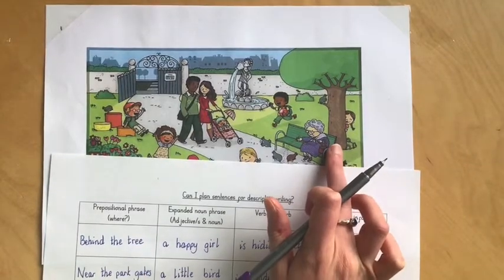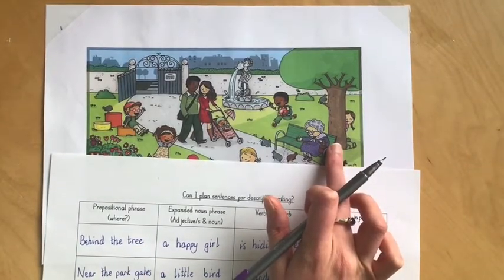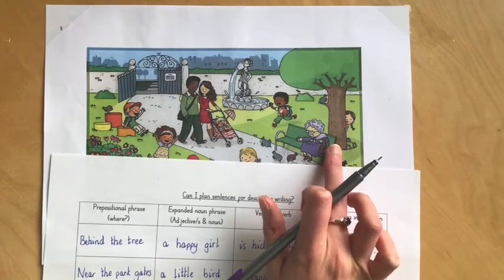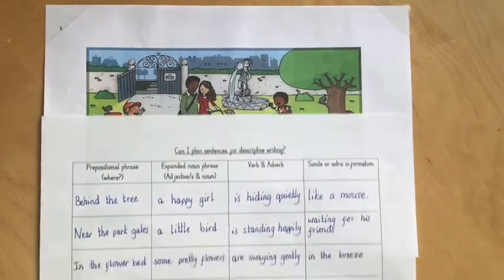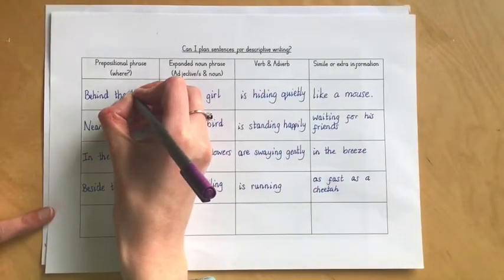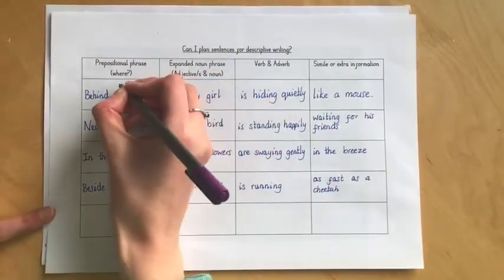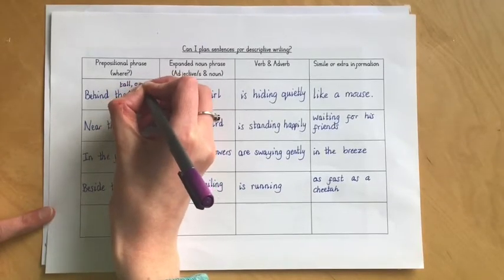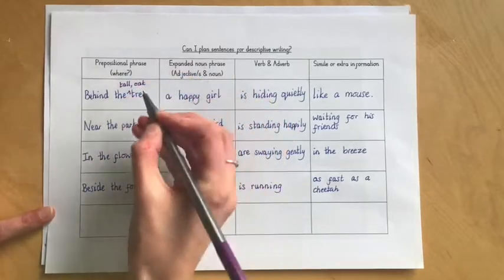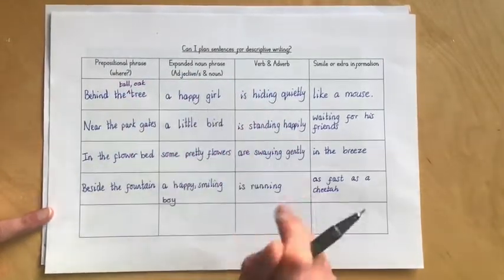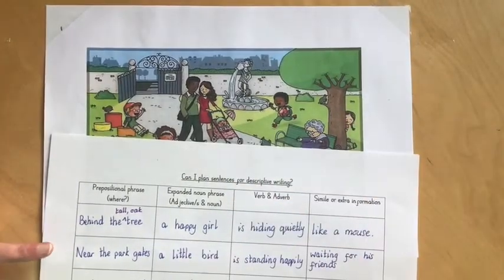Now, this is just a cartoon image, so it's not an accurate picture of a tree, but I'm going to say that it's an oak tree. So I'm going to add those words into my sentence. I'm just going to use a little arrow. Behind the tall oak tree, a happy girl.